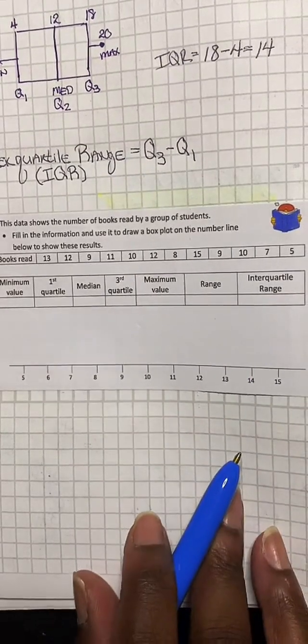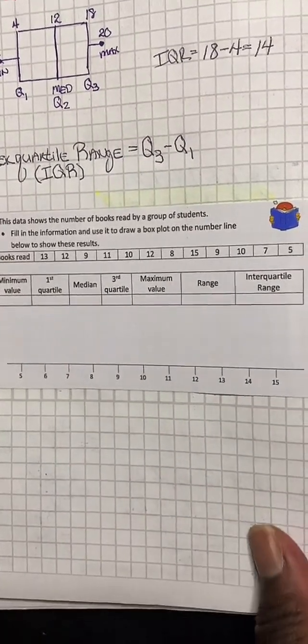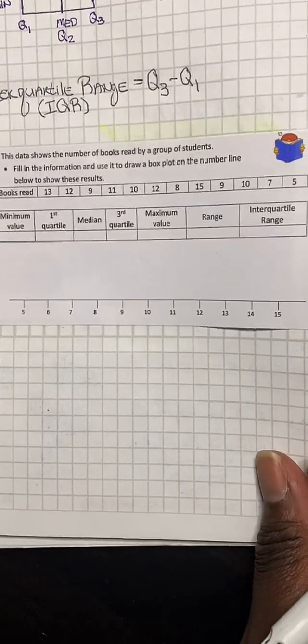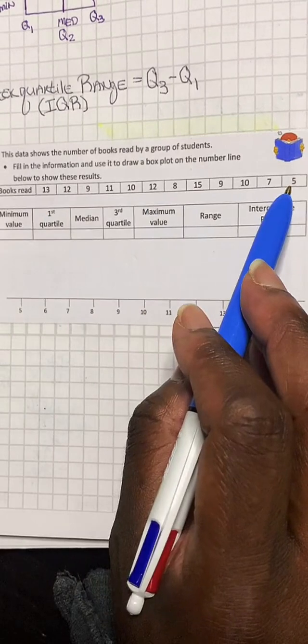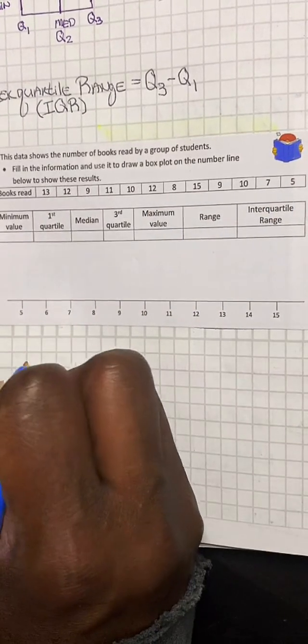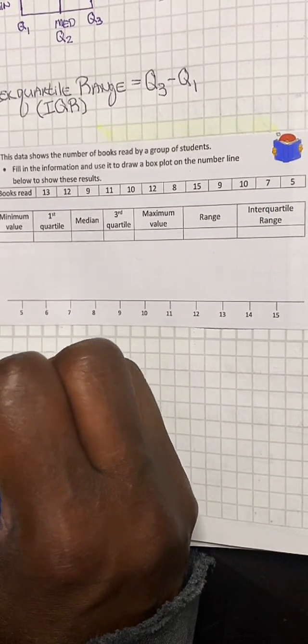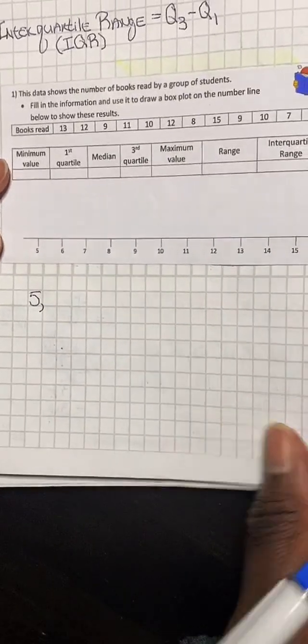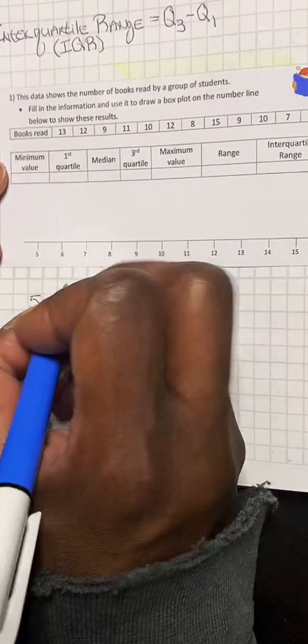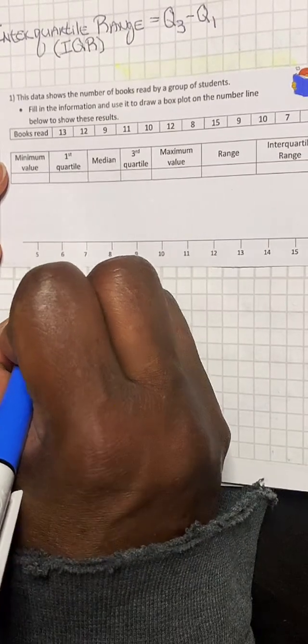First thing, let me see if I can rewrite it underneath in order for you. My lowest looks like a 5, so I'm going to put it down here. Can we see this? I know it's kind of hard to see. I thought it was going to be a little clearer, but I was wrong.